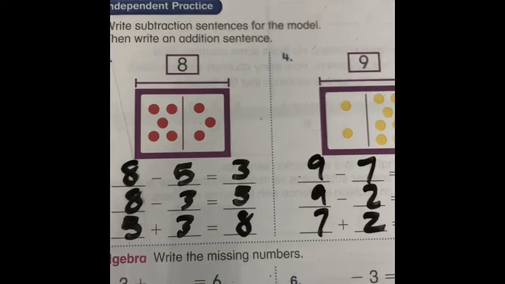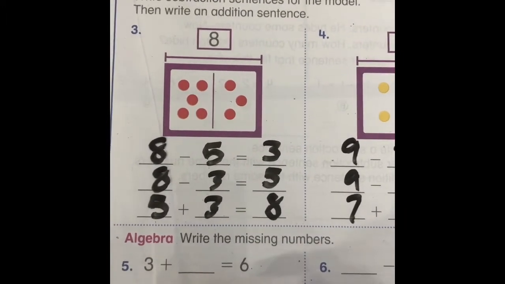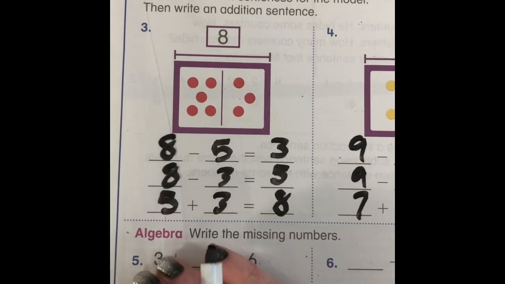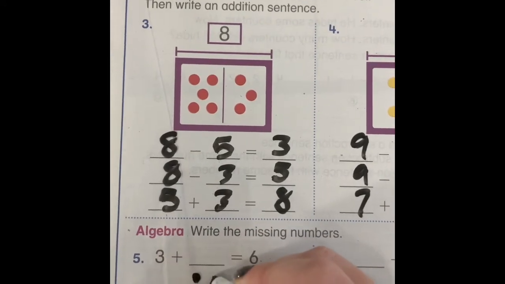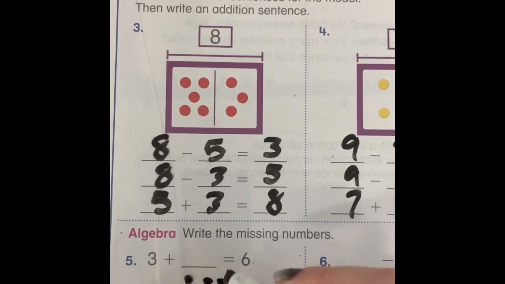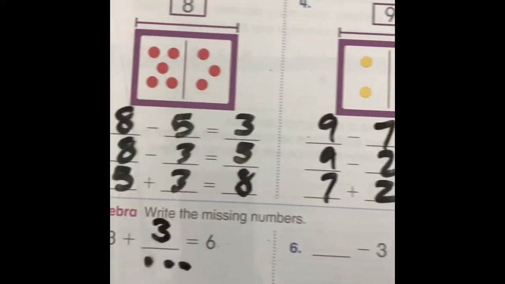If you want, you can draw a part whole model, or you can put 3 in your head and keep going until you get to 6. Okay, 3, 4, 5, 6. Oh, we had to put 3 and 3 together to get 6. But maybe you knew that because it's a double.